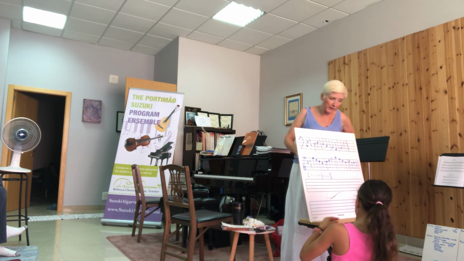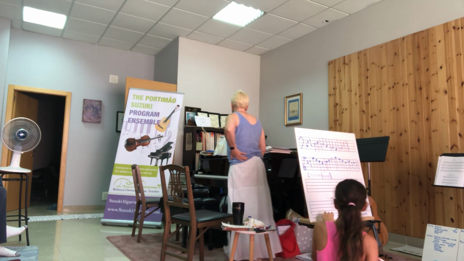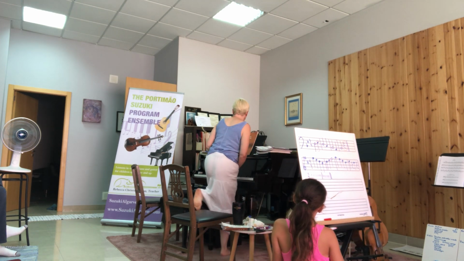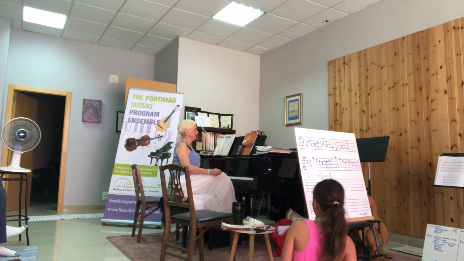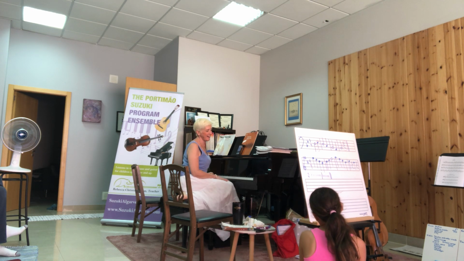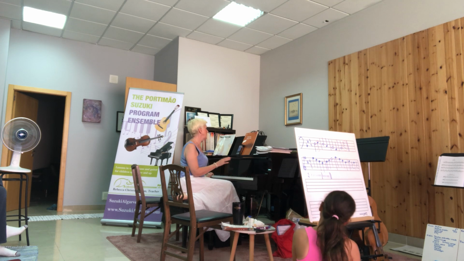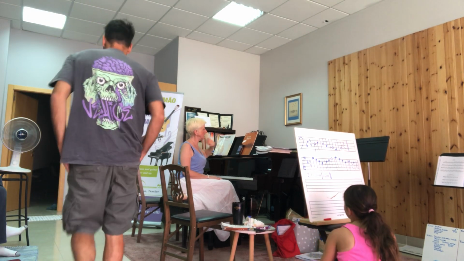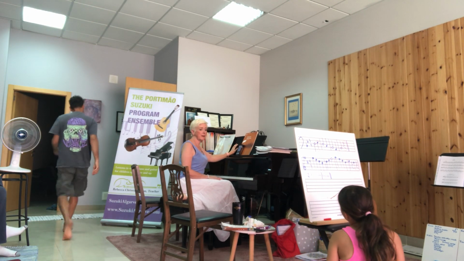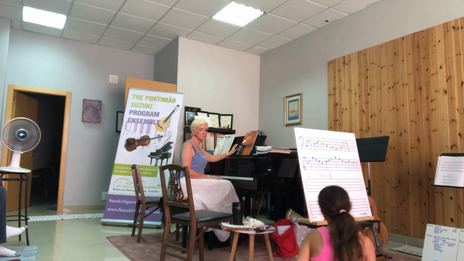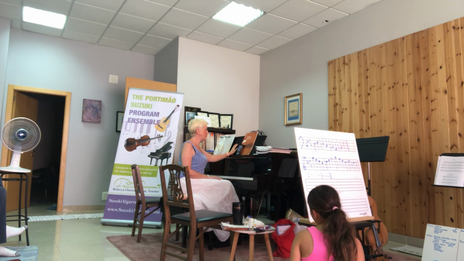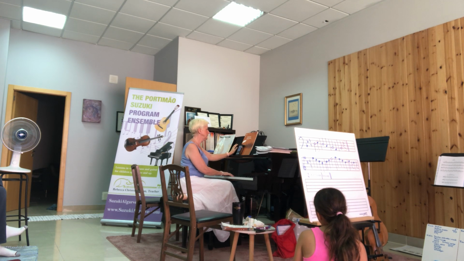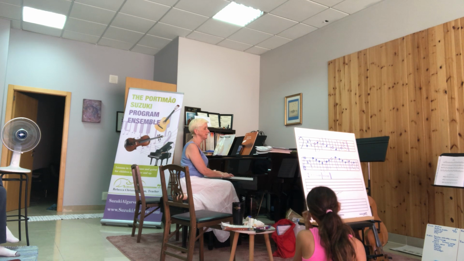Okay, now the next one. Are we in treble clef or bass clef? Treble clef. So you're gonna hear high notes or low notes? High notes. Okay, and what's our time signature? 4/4. So we have 4 beats in a measure. And what do we have in the key signature? 2 sharps, F sharp and C sharp. So we're in the key of D.